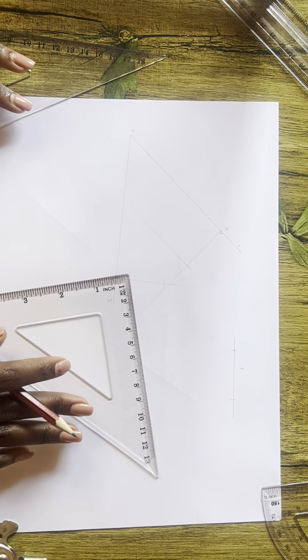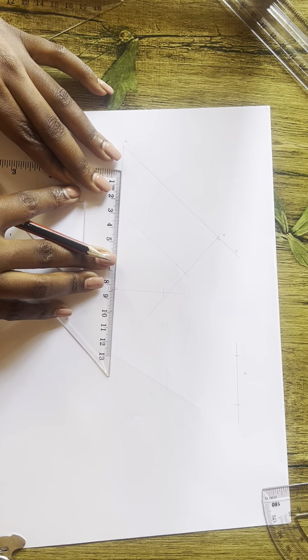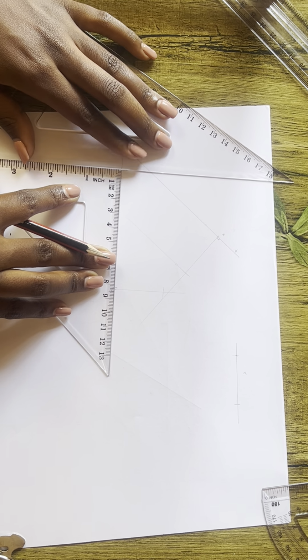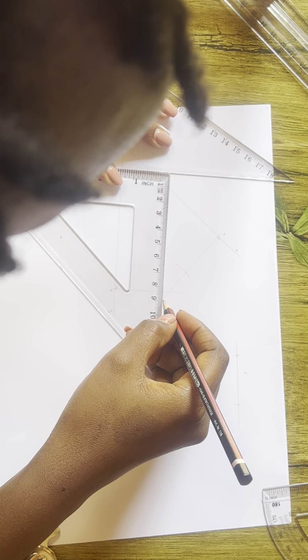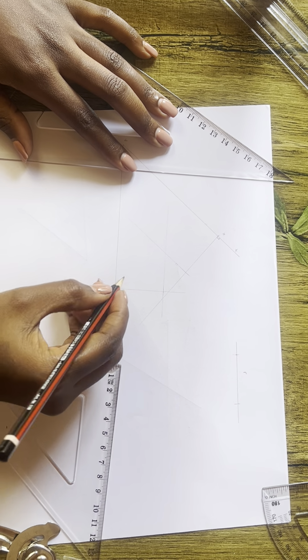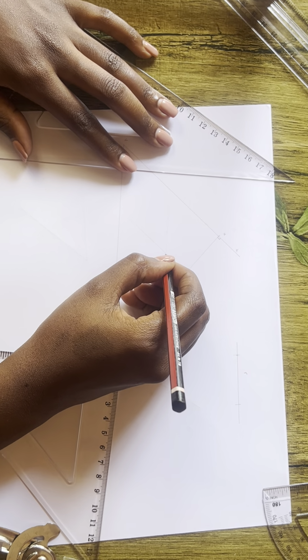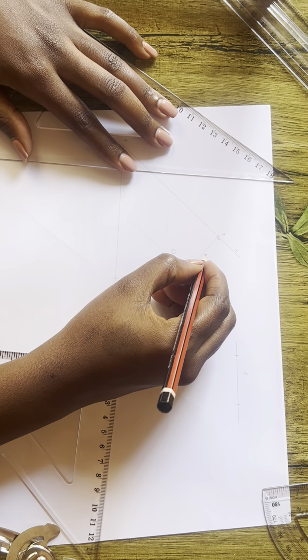You also come and pick this line S, and draw a parallel line through the point R. Now, the point where these two parallel lines meet, where they intersect, we name it O. Remember, this is the distance R and this is the distance R.